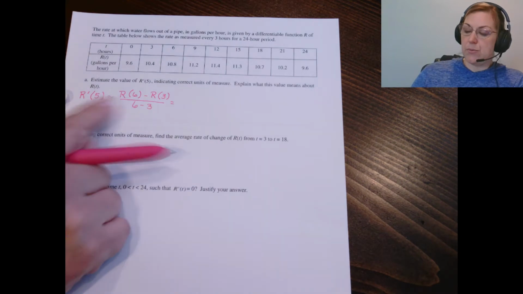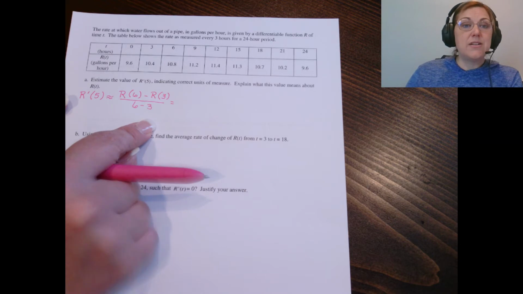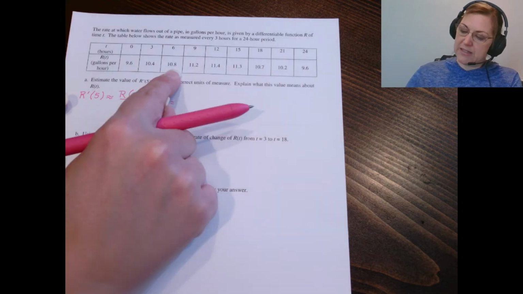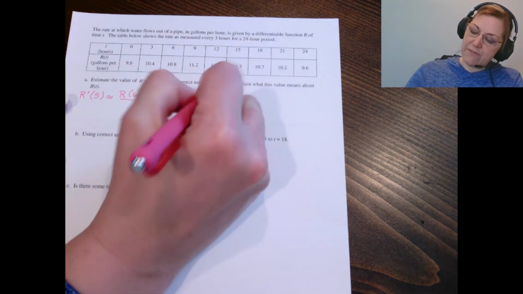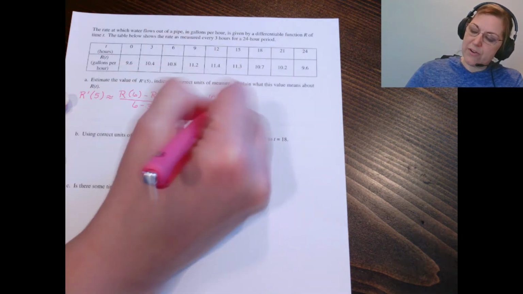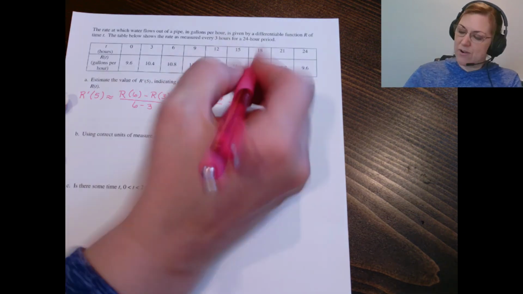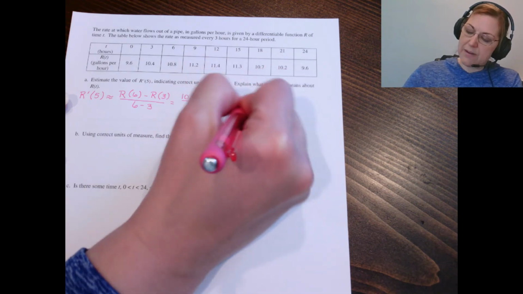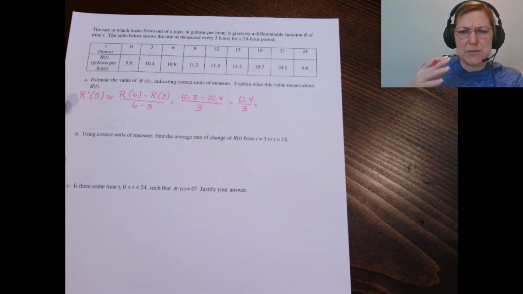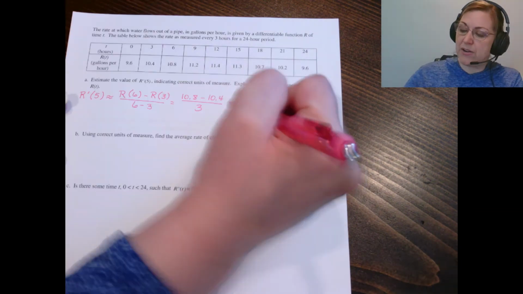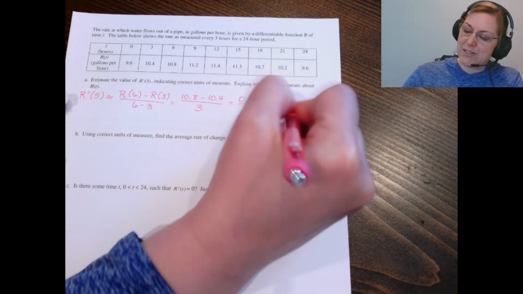Notice I did y2 minus y1 over x2 minus x1. That's really what I did here. So r of 6 is going to be 10.8, and r of 3 is 10.4, over 6 minus 3, which is 3. So on top, I've got 0.4 divided by 3. Now, friends, even I look at that and go, "Oh, what am I supposed to do?" So I'm going to clear the decimal just to make it a little easier. I'm going to multiply by 10 on top and bottom. Then it makes it a little easier for me to reduce.